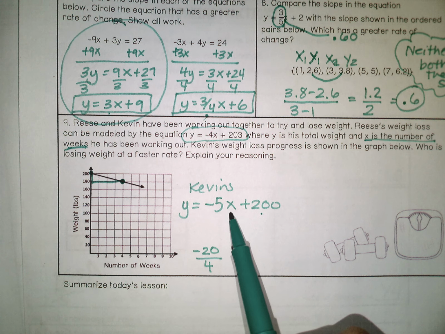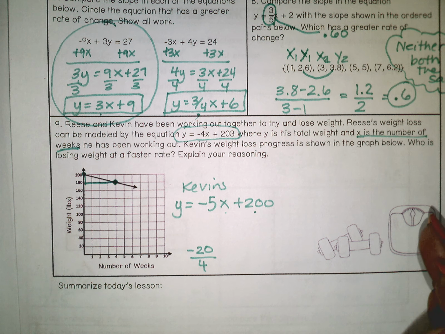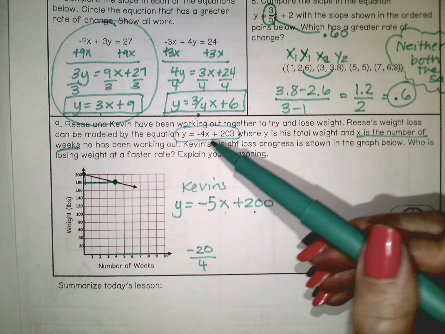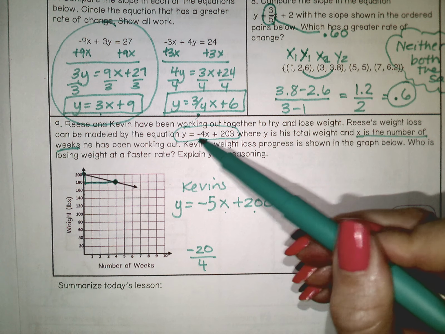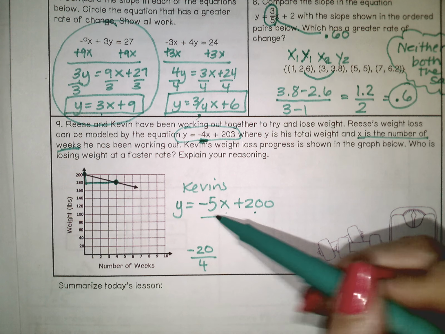Reese is losing 4 pounds per week. Kevin's losing 5 pounds per week. So who's losing weight at a faster rate? Kevin is. Why? Because losing 5 pounds per week is greater than losing 4 pounds per week.